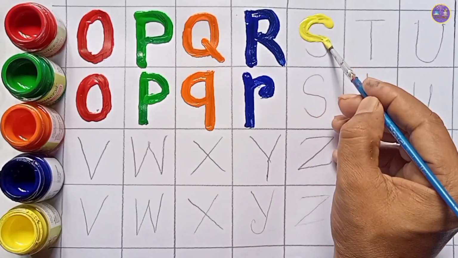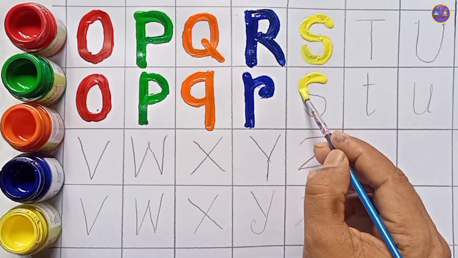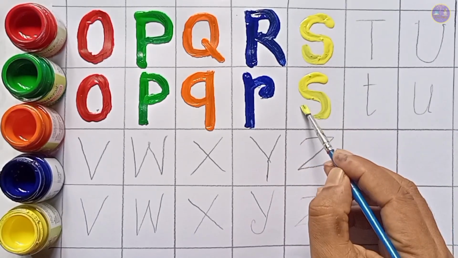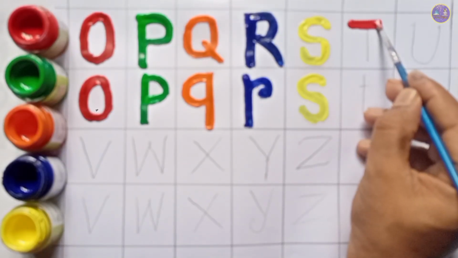Capital S. S for sun. Small s. S for sunflower. Red color T.